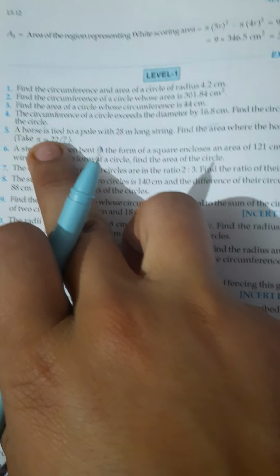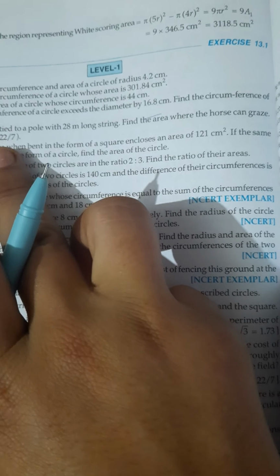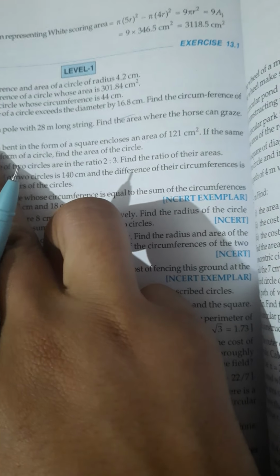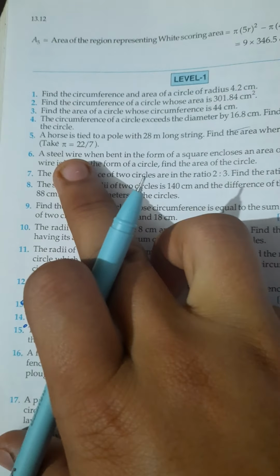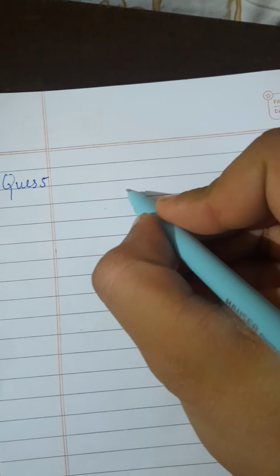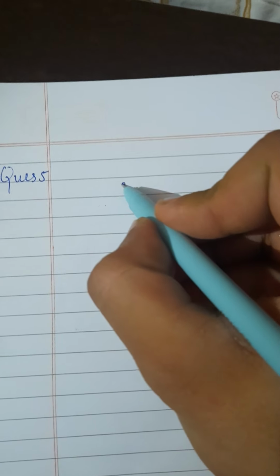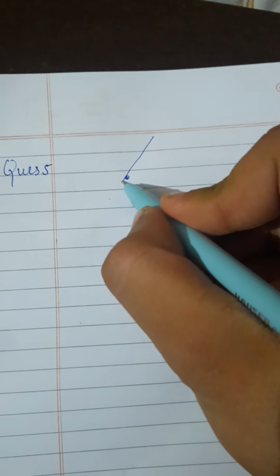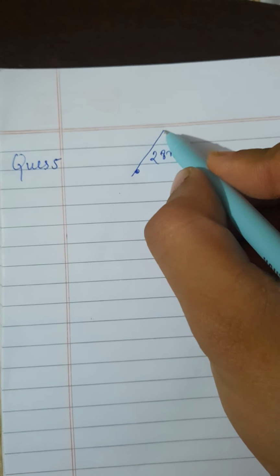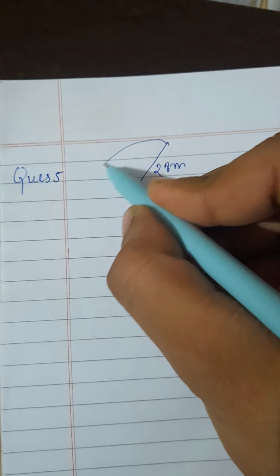It's saying that a horse is tied to a pole with a 28-meter long string. Find the area where the horse can graze. Take pi as 22 by 7. So if we consider that the horse is tied at this point on the pole, we can say that this is a string of 28 meters long. If we look at it, we can clearly see that the horse can graze this much area.